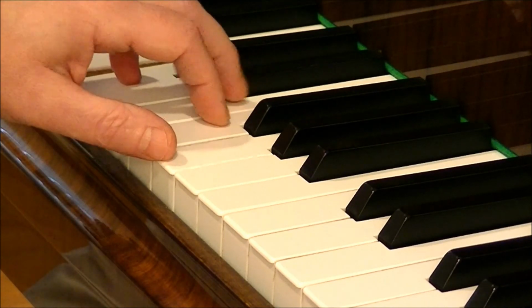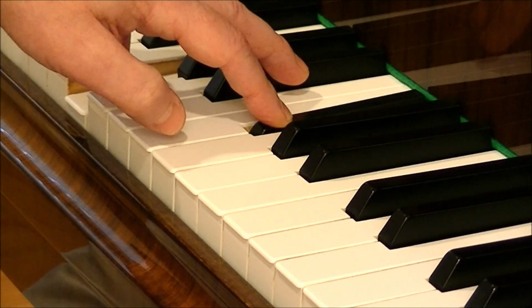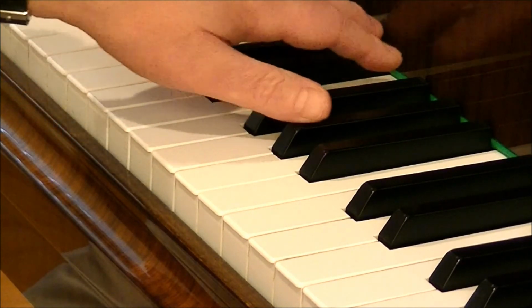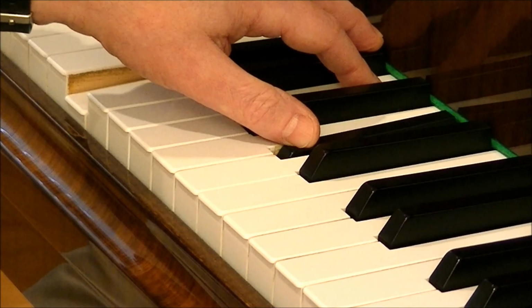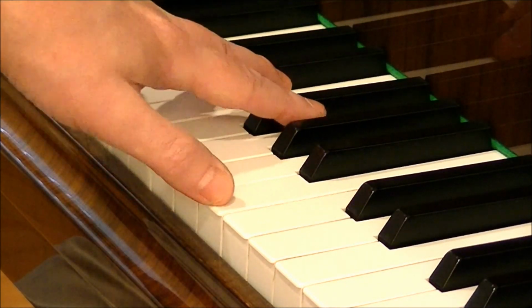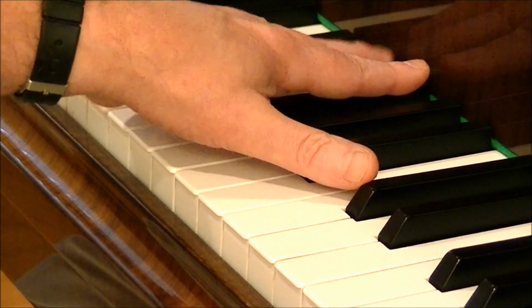Okay, very similar for the fifth. Here's our perfect fifth, diminished fifth, back to perfect, and then augmented fifth. And for our octave, perfect octave, diminished octave, and then augmented octave.